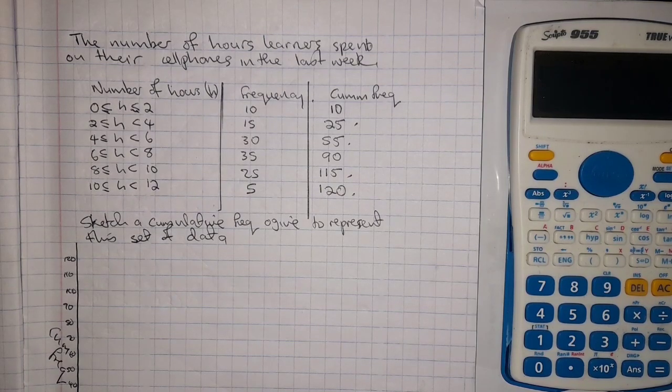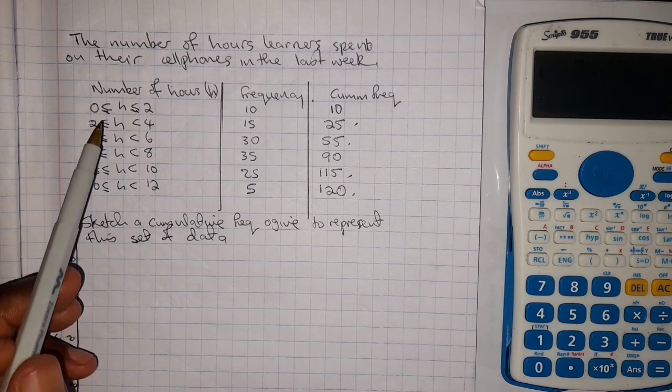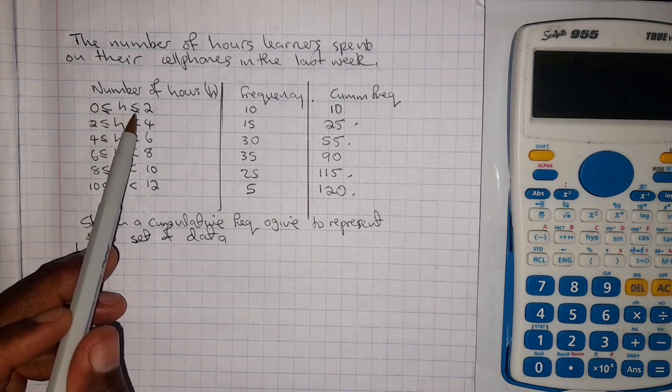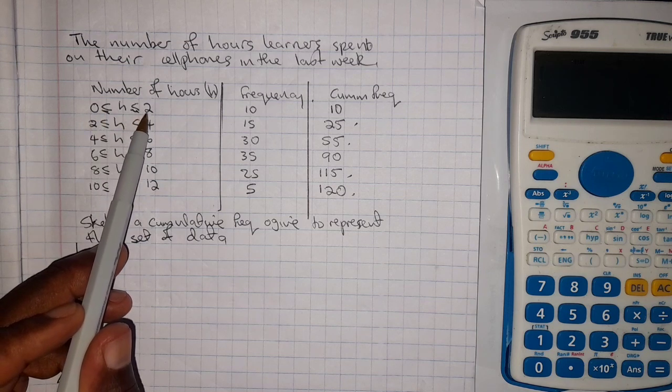The maximum is 120. Now, in drawing our cumulative frequency, I want to emphasize something here. The coordinates that we are supposed to have, I noticed a mistake that we sometimes make.